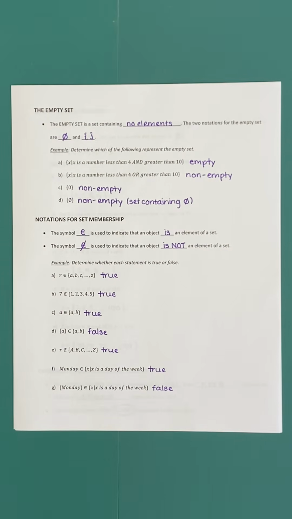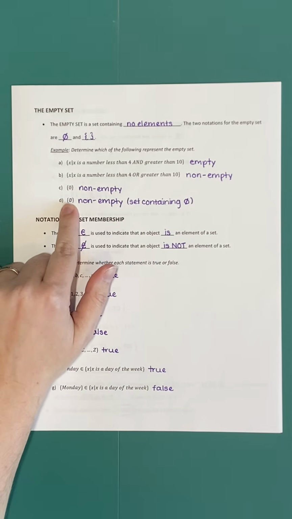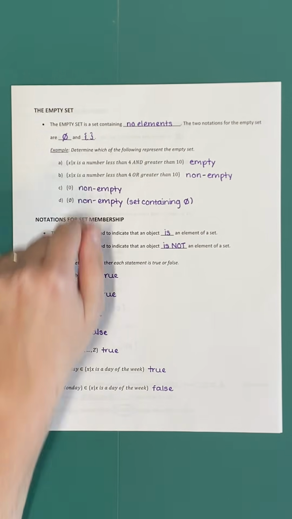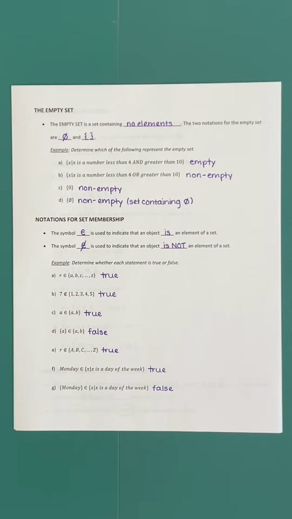So even though we're talking about something containing the empty set, the set itself in question is non-empty because it does have contents. So the big takeaway from this one, more than anything, is do not mix notations. If you mix these two notations and put them together, you will have something that no longer represents the empty set. So you're either going to use the O with the slash through it, or you're going to use the curly braces, but you don't want to use both at the same time if you're trying to indicate that something is empty.